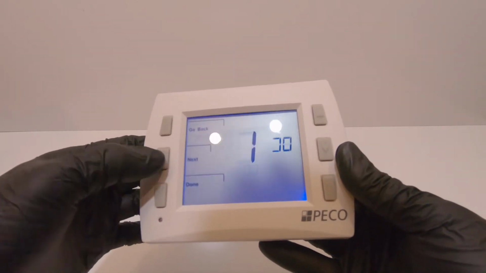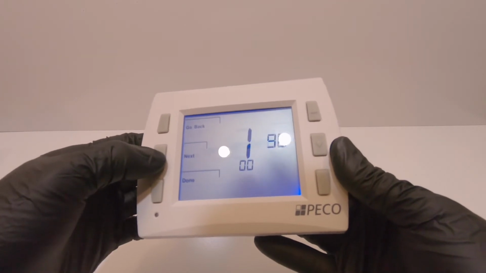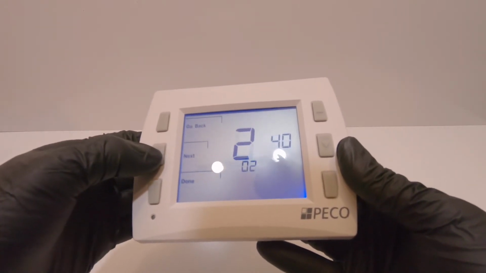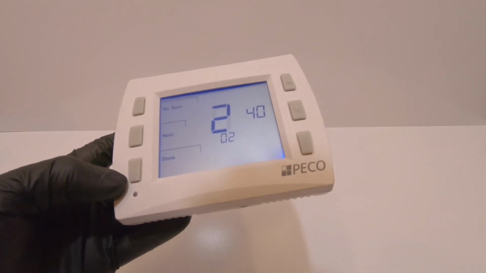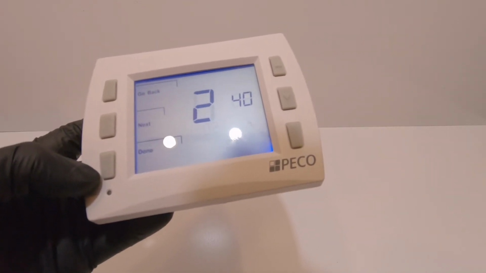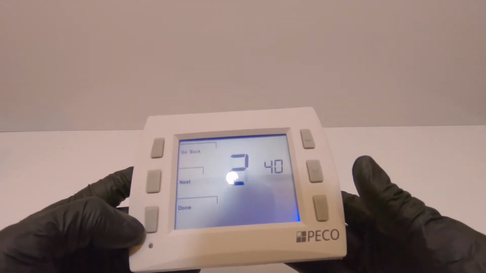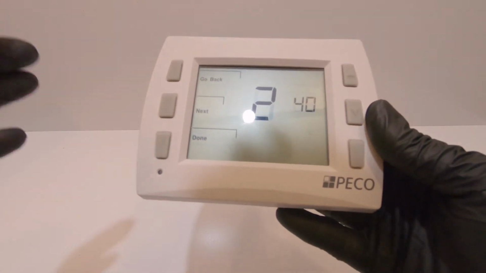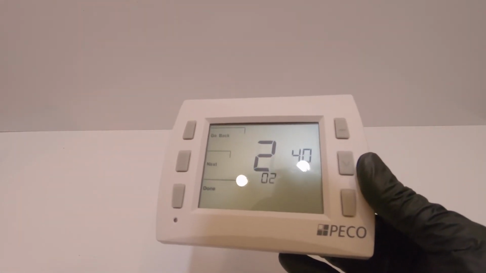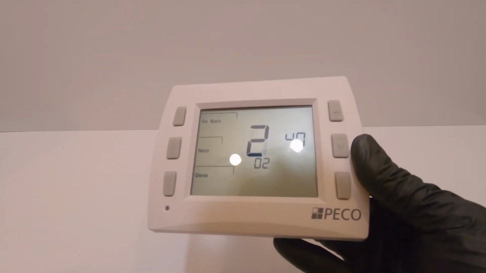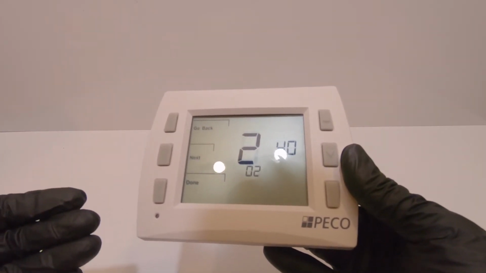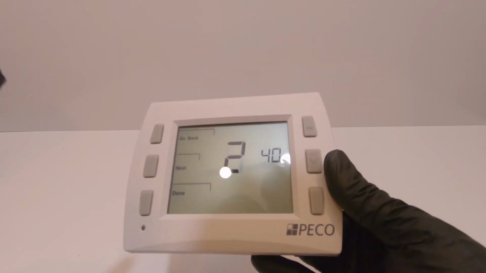The next very important setting here is going to be setting 240. This is the number of program periods. This is probably one of the biggest issues that we typically have: somebody doesn't go into the advanced settings to change this. This particular one right here.